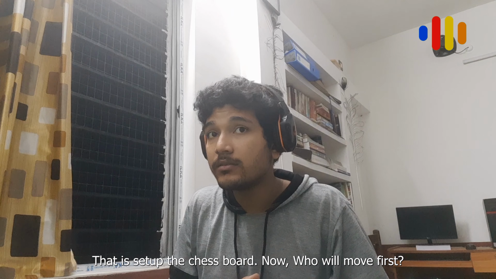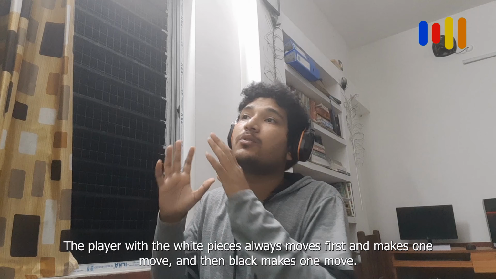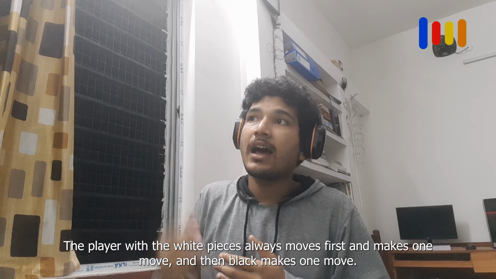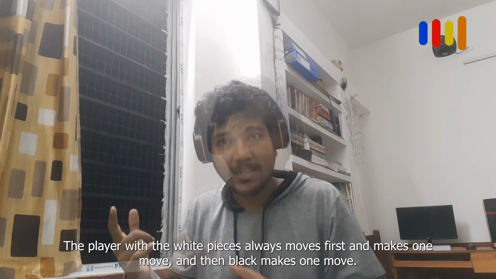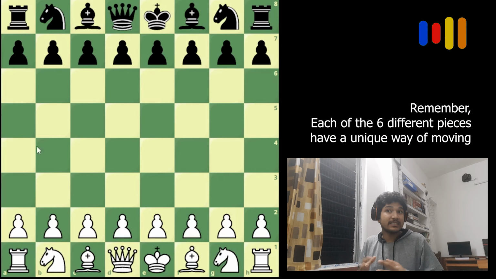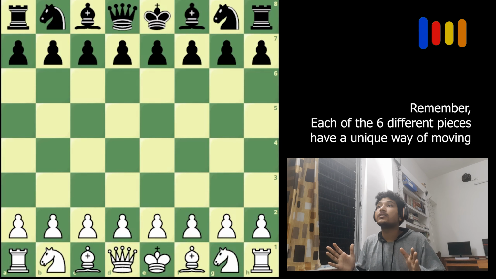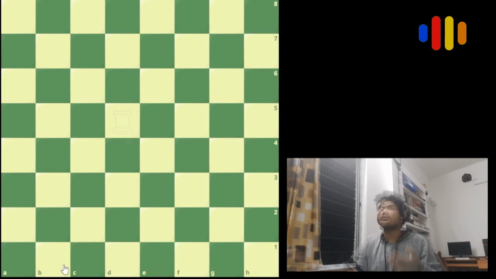Now, who will move first? The player with the white pieces always moves first and makes one move. And then black makes one move. Remember, each of the 6 different pieces has a unique way of moving.